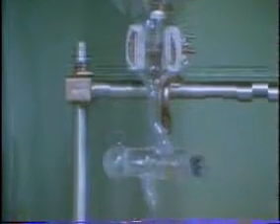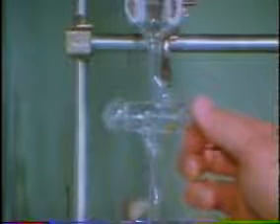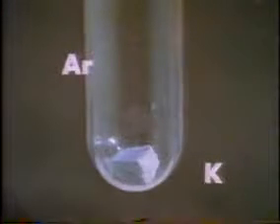When this stopcock is opened, the gas can leave the bulb. A small piece of potassium metal has been placed in each evacuated reaction tube. Each piece of potassium is coated with oxide, the result of reaction with air. Let's try argon first. Opening the stopcock allows the argon to enter the reaction tube containing the potassium. There is no apparent reaction. Let's try heating.